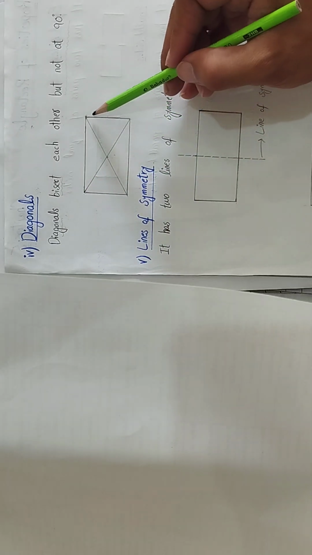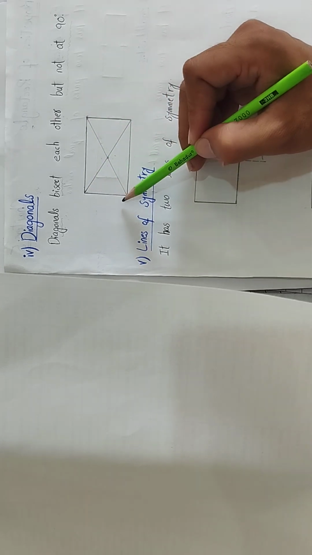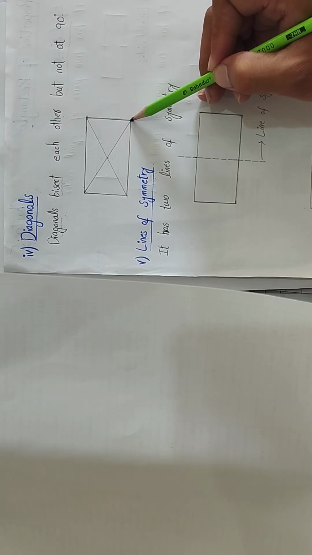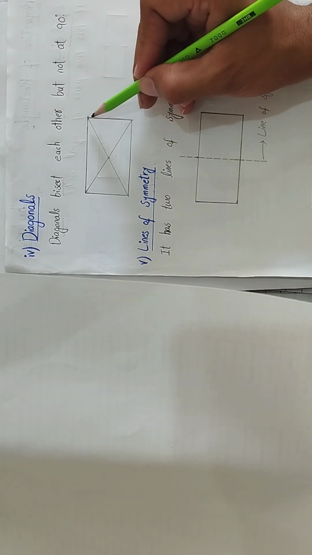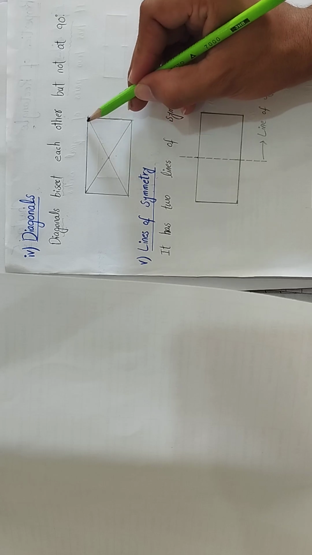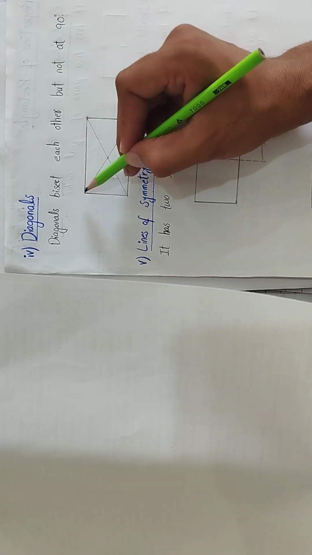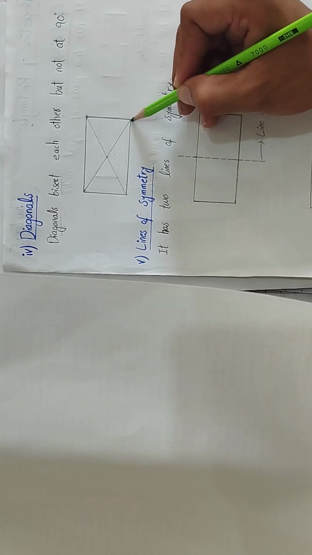If we see in this diagram, this point, this point, this point and this point are the four vertices of this rectangle. Vertices means the point where two or more sides meet, that point is called a vertex. It means this one is a vertex, this one is a vertex, this one is a vertex, and this one is a vertex.